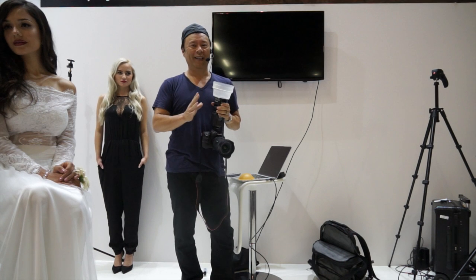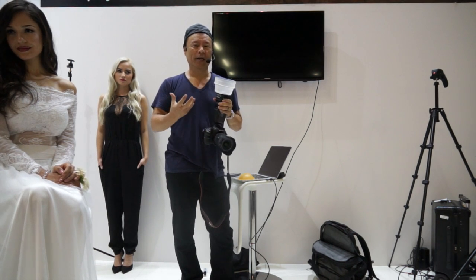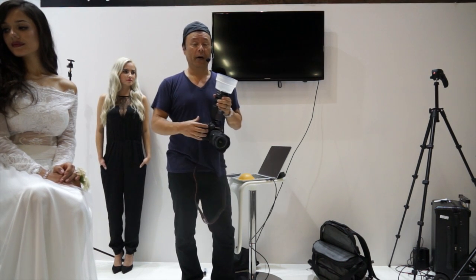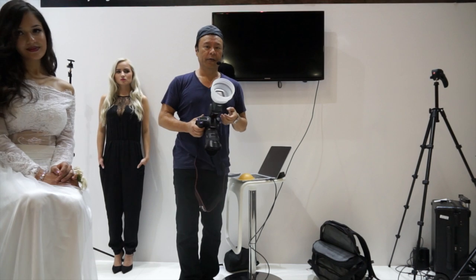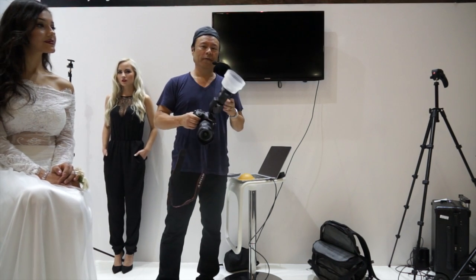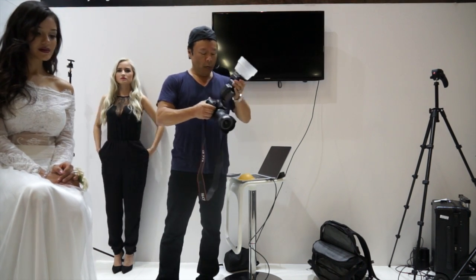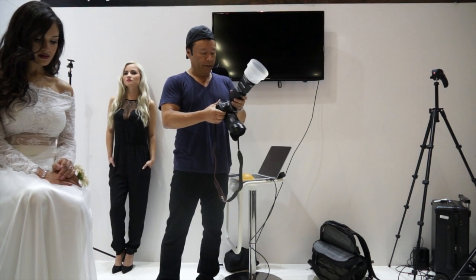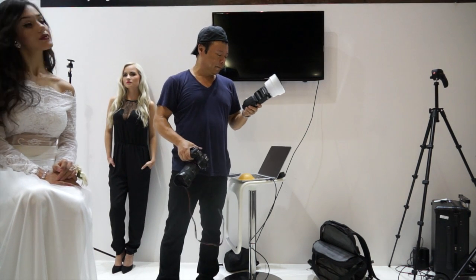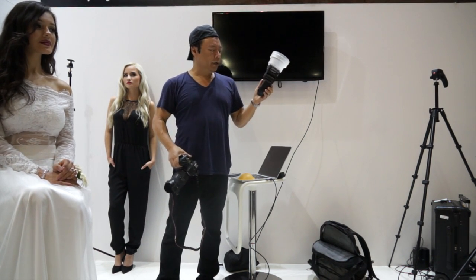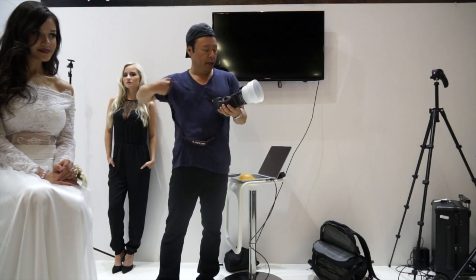The goal of flash is to not look like it's flash, and that's basically what I've dedicated my career to doing, is making accessories that make the flash invisible, but also create quite a lot of magic with them. So what I'm going to do now with my Phottix Mitros is I'm going to go ahead and take it off, and I'm going to change it into radio mode, and this is going to be a lot of fun.